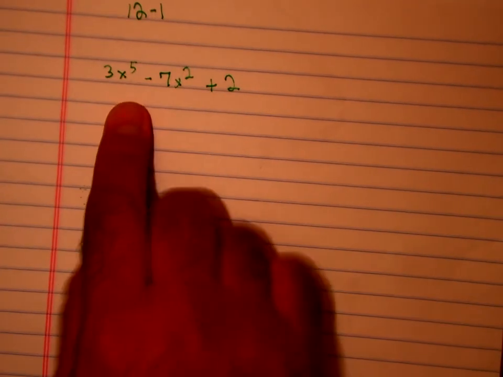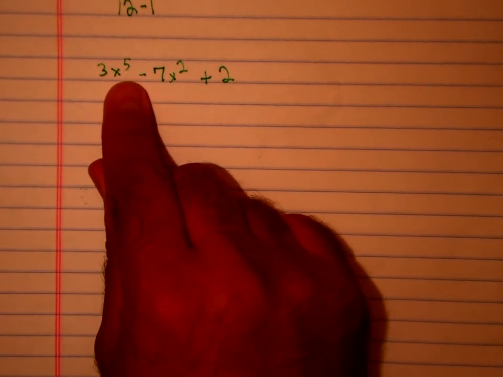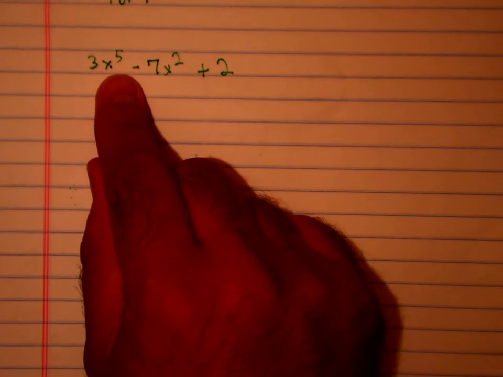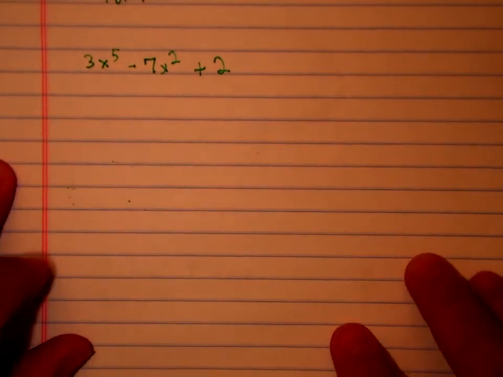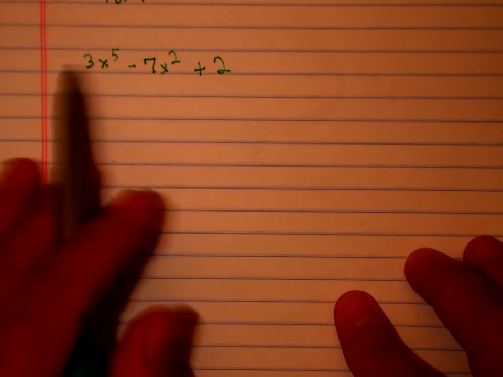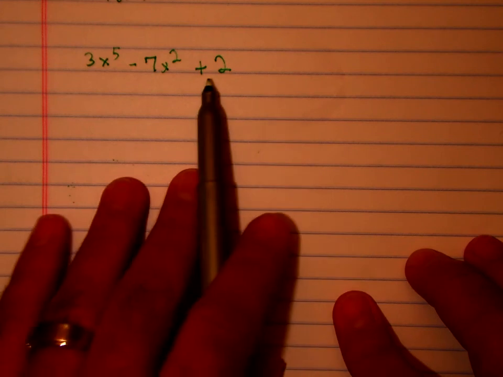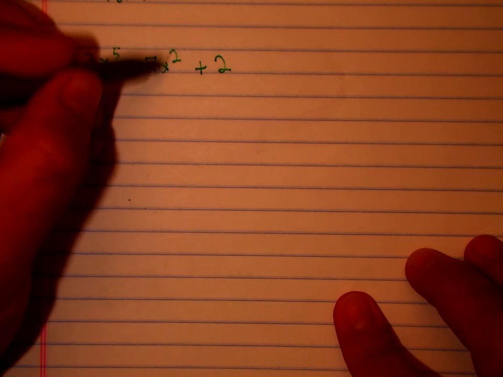Okay, we talked about that we have to understand that the degree of a polynomial is the highest exponent or sum of exponents in a term. So this would be a trinomial because it has 3 terms. These are not like terms because they don't have the same variable and exponent.